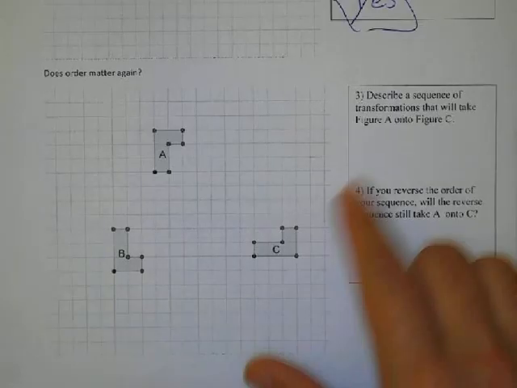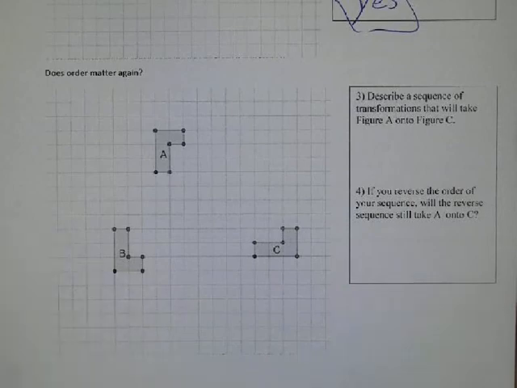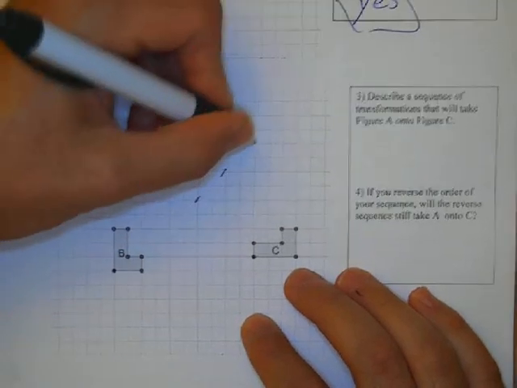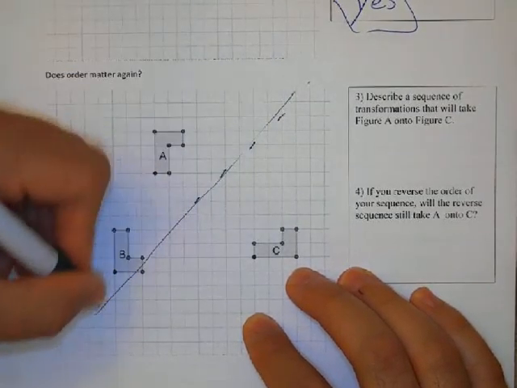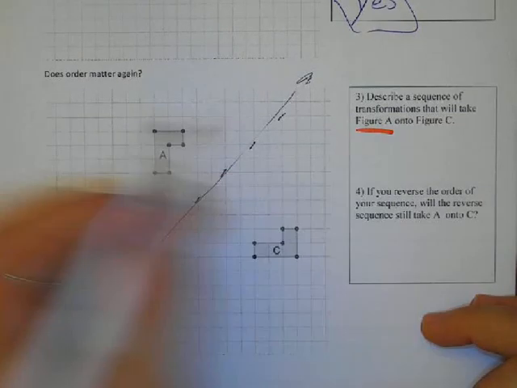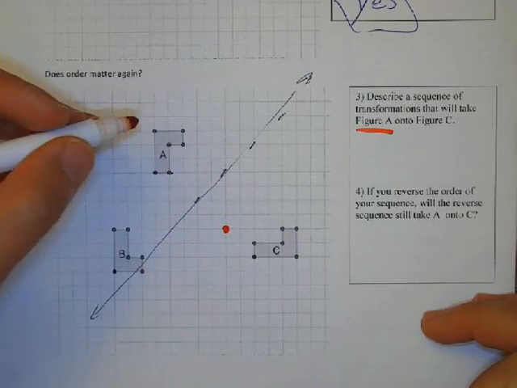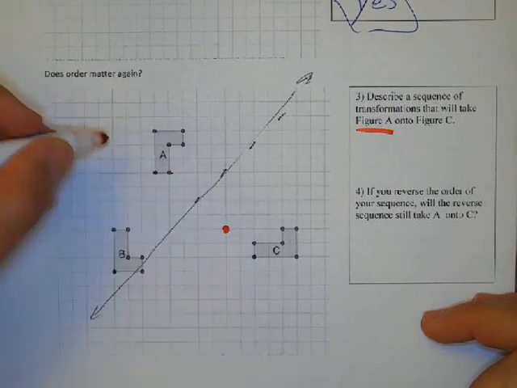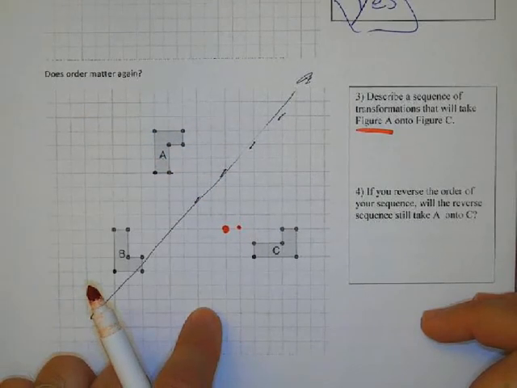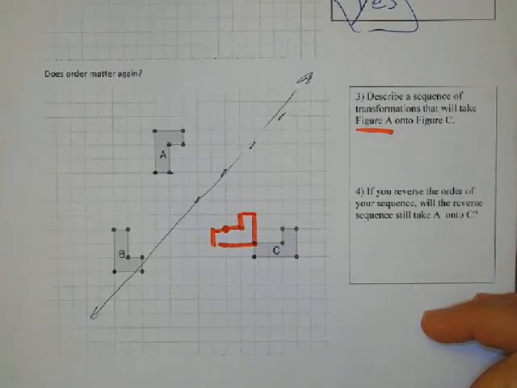So I'm going to describe how to move from here to here. The first thing I need to do is draw a line M that goes like this. And what I'm going to do is reflect this. I'm going to do this in red. I'm going to reflect this from here. So if we reflect it, it ends up here.